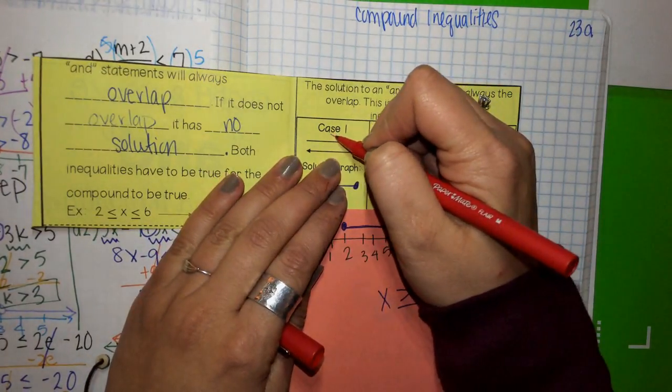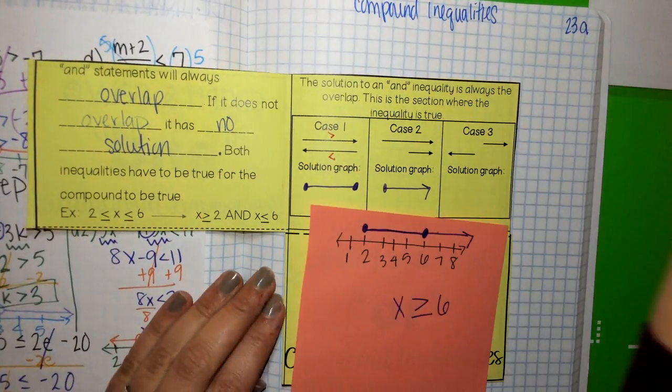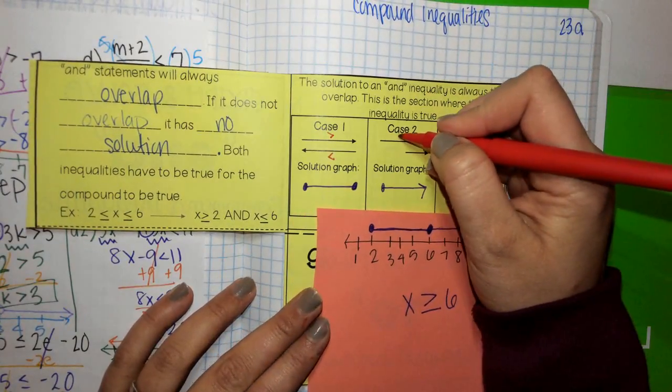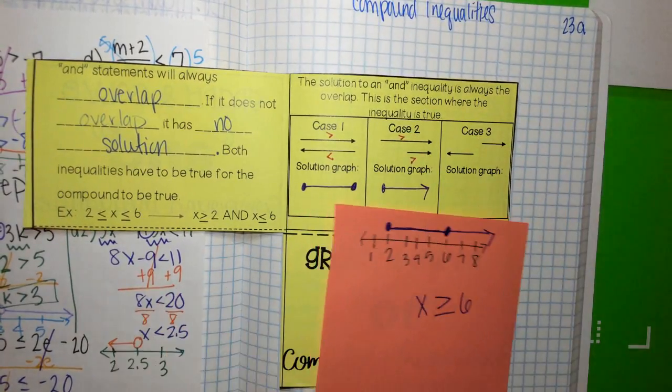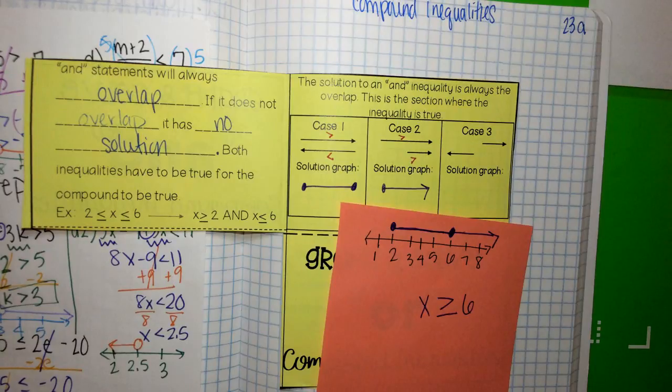So case 1 is if you have a greater than and a less than. Case 2 is if they're both greater than, or they could both be less than, right? If they both said less than, which way would it go? Yeah. Fantastic.